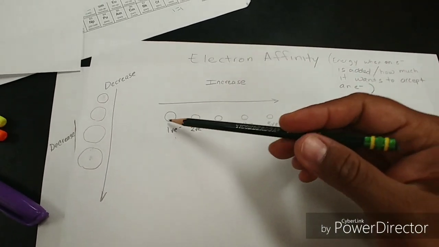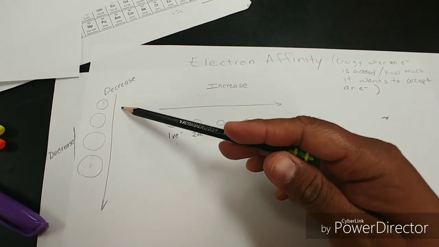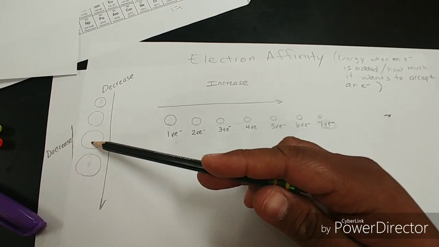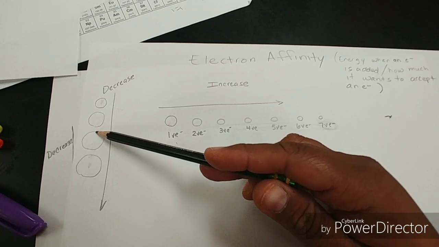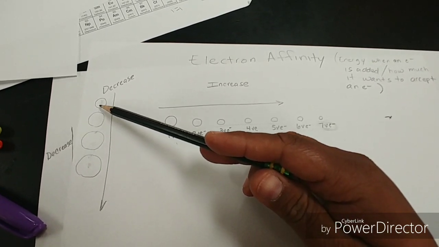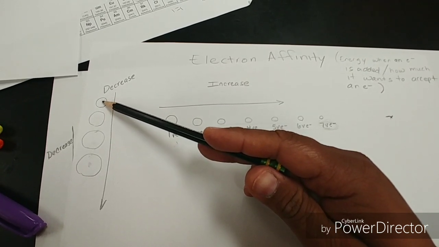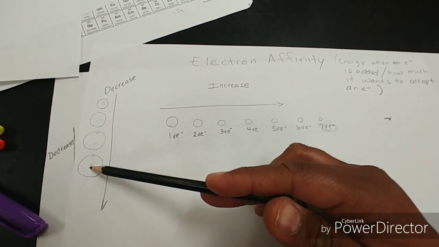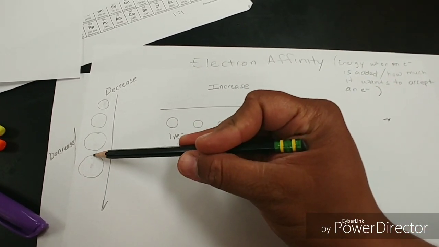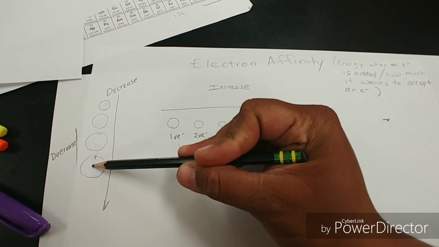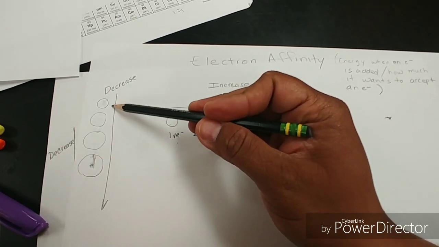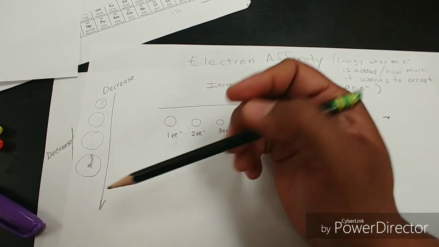Okay, as you go down the group, the reason it decreases is that the electrons on the outer rings are further away from the nucleus. There's a stronger pull on the electrons that are closer. You want to keep those, but not as strong of a pull as you go further down. And here's your electron: now it's further from your nucleus, and there's not that great of a pull. So that's why that energy is going to decrease.